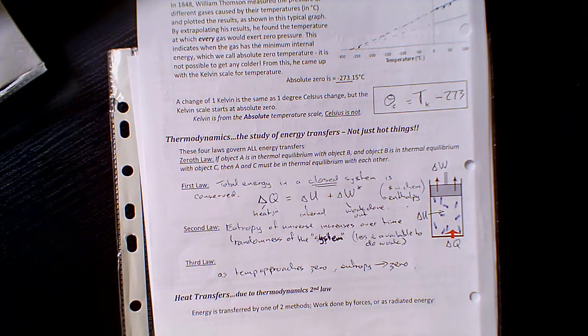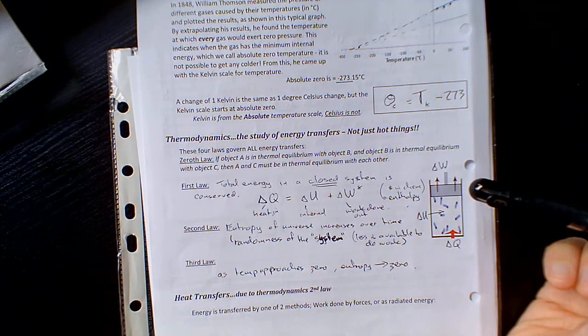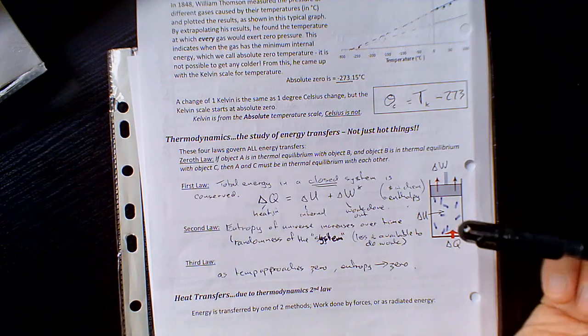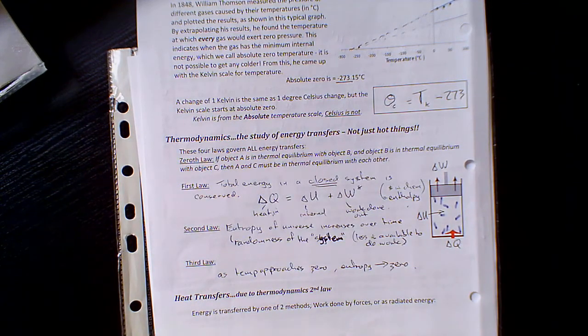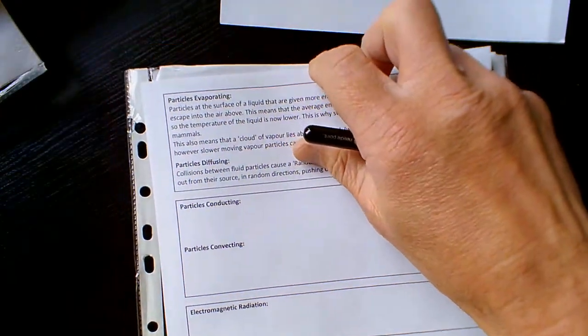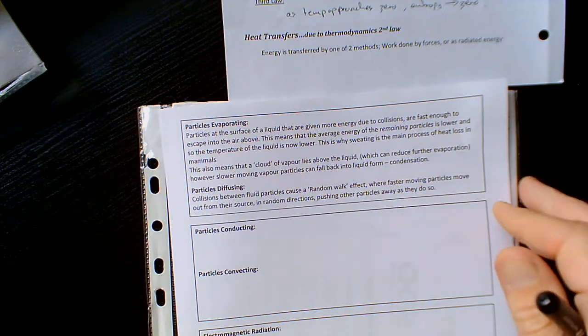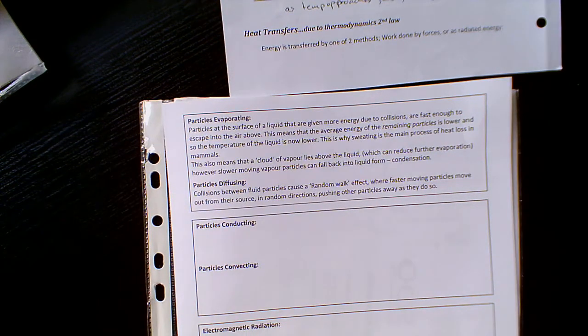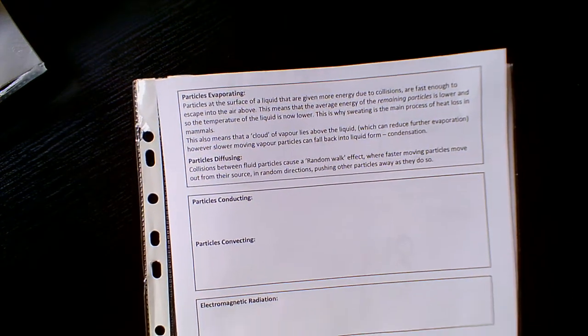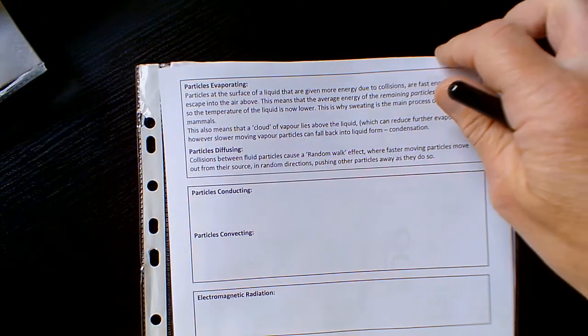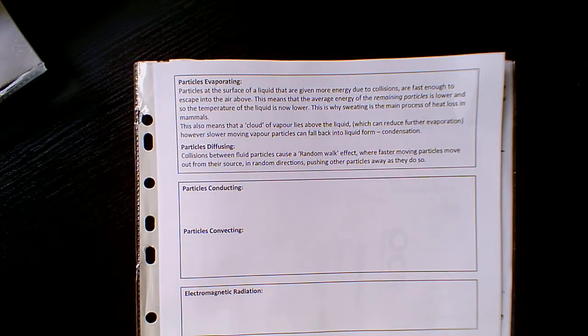So these are the fundamental laws that guide all heat transfers and energy transfers in general. But more usefully, we need to look into the how rather than the why. So back to the stuff you've looked at in Key Stage 3 and Key Stage 4, which is actually looking at how heat itself transfers. Now, you obviously know about conduction, convection, and radiation for the exams, but there are more than those mechanisms.